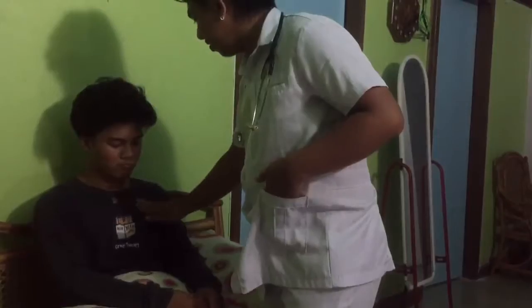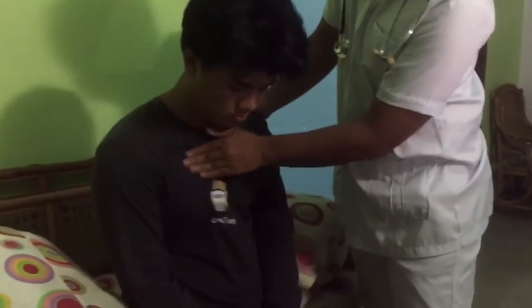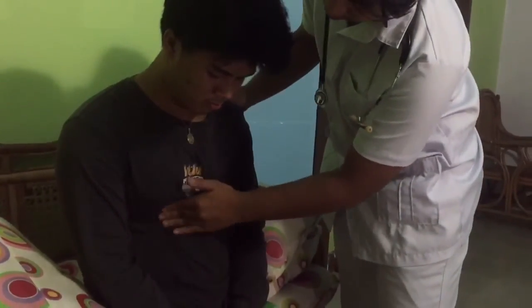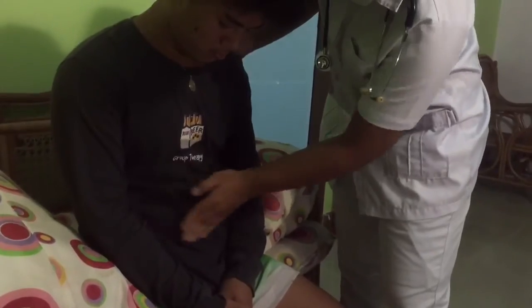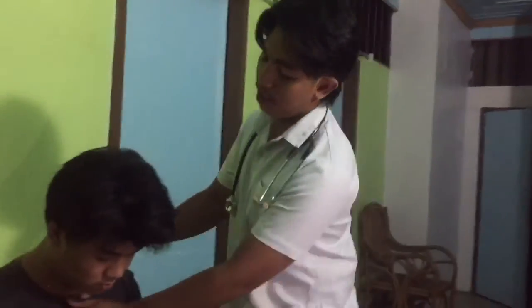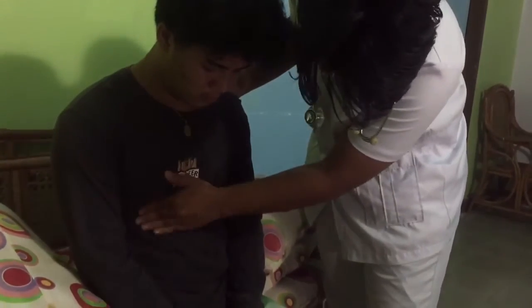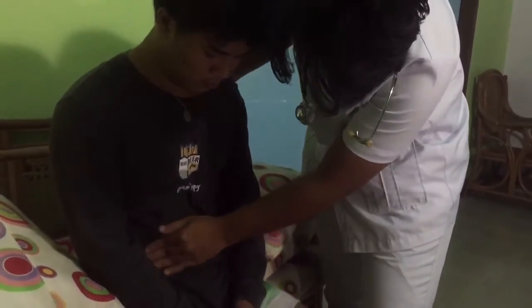Next, we're going to palpate the anterior chest. Now we're going to palpate the anterior chest. It is usually quiet, normal. Then going to palpate the anterior chest for the respiratory excursion. So it is normal.